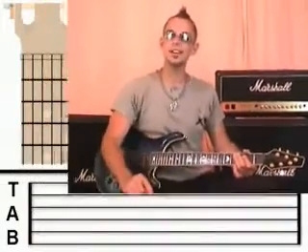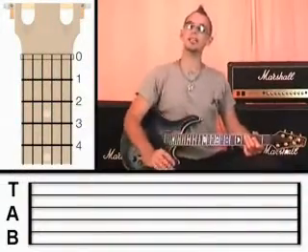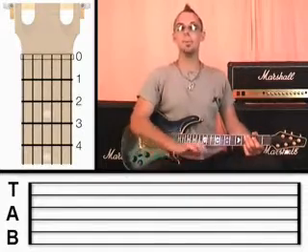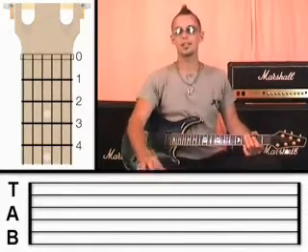So if you look at the bottom of the screen, you'll see 6 lines. Now each one of those lines represents each string on the guitar. The bottom line is actually the 6th string and the top line is the 1st string.